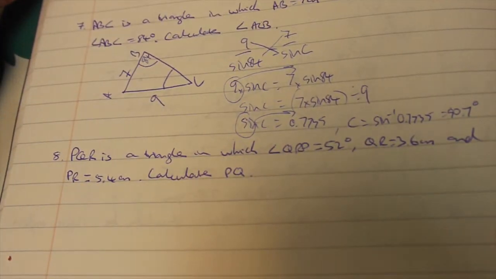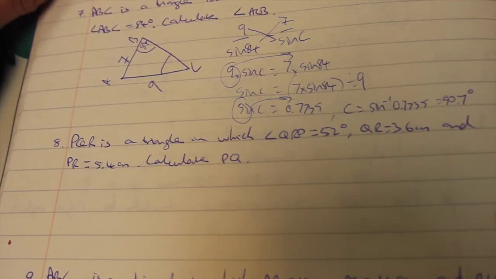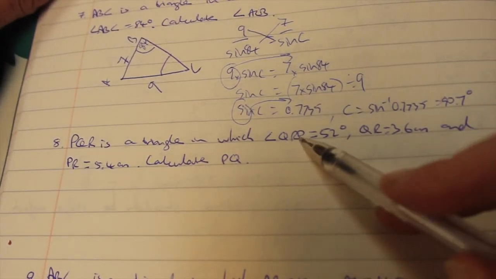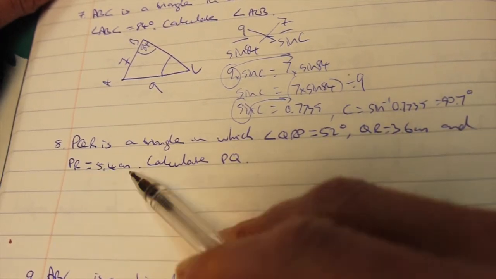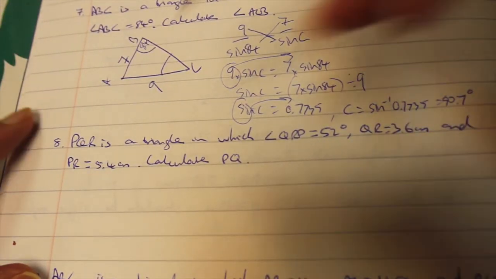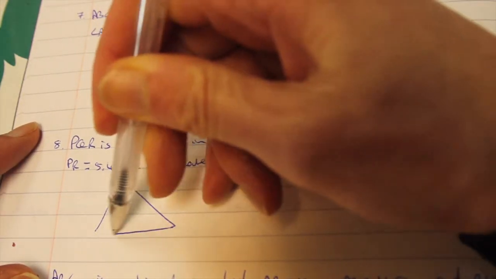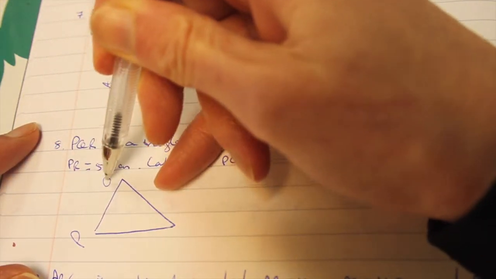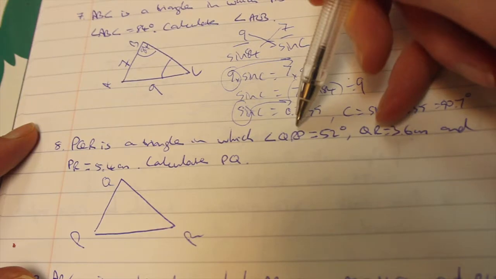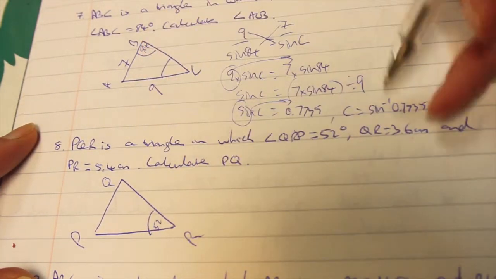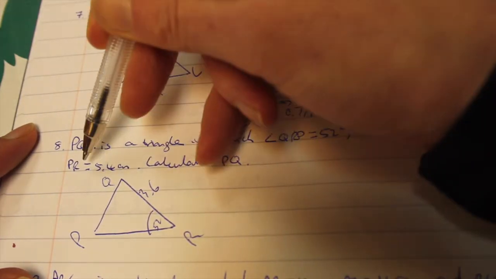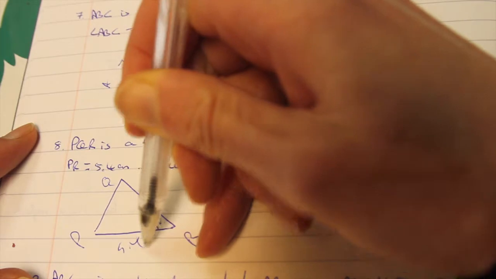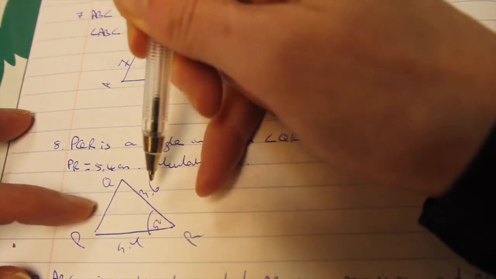Next one, number 8. PQR is a triangle in which angle QRP is 52 degrees and QR is 3.6 and PR is 5.4. Calculate PQ. Again, I'm not told it's right angles, so we'll just draw out an ordinary triangle. Angle at R is 52. QR is 3.6 and PR is 5.4, and I'm looking for PQ. I'm looking for this side.